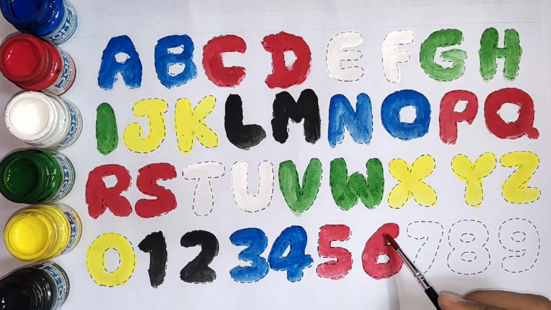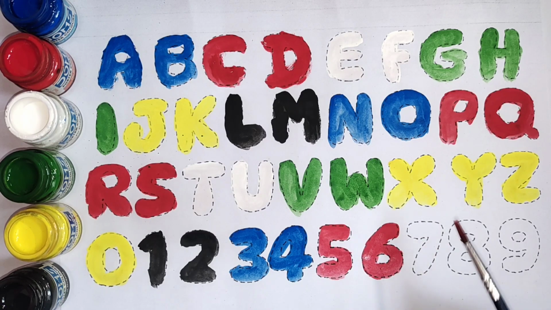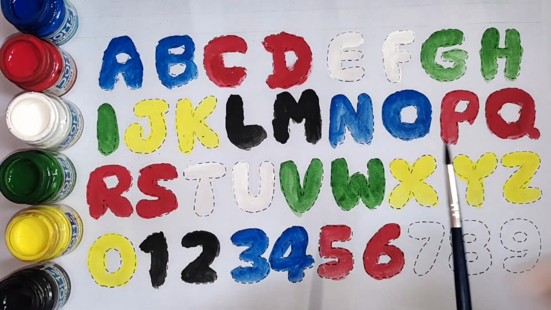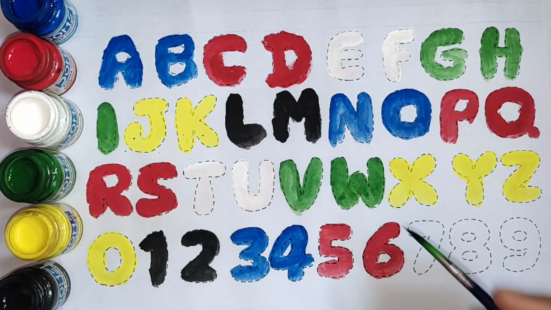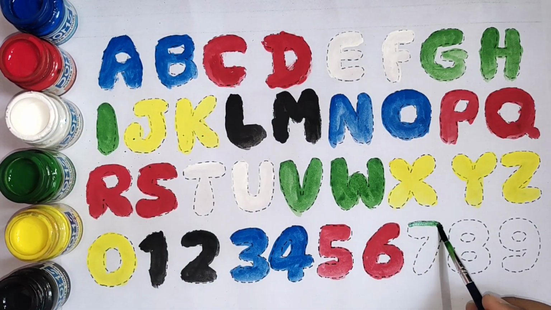The next number is 7. Kids, now we are using green color. The number 7.